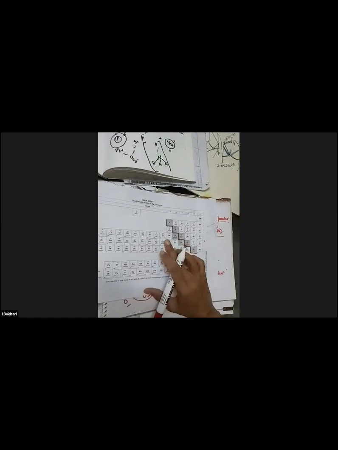Now zinc. Zinc is also a transition metal. I'm not sure if it has any other oxidation state, but most transition metals have more than 1 oxidation state. That is one of the properties of transition metals. I cannot remember any for zinc, but if it has more than 1 oxidation state, then you will mention zinc(II) carbonate. But I don't remember seeing it written this way. But if it is, then you know this is how you will write. Then zinc carbonate, and then this is easy: carbon dioxide, copper oxide, carbon dioxide, and zinc oxide, and so forth.